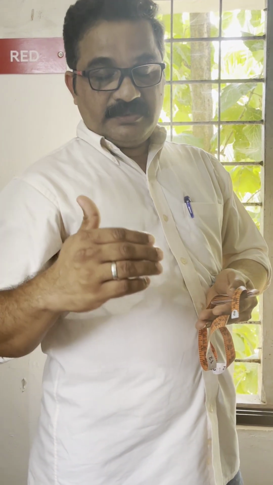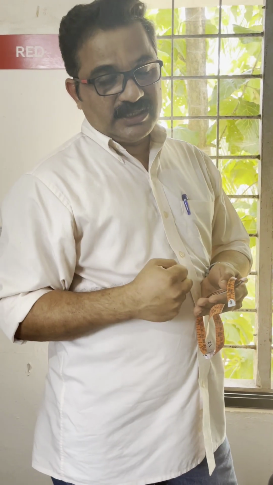The same thing can happen, the chest expansion may diminish to 1 centimeter, in pulmonary fibrosis also. There is restriction of movement. It happens due to restriction of chest movement. So the two conditions that can lead to diminution of chest expansion are emphysema and pulmonary fibrosis. So that's about chest expansion.